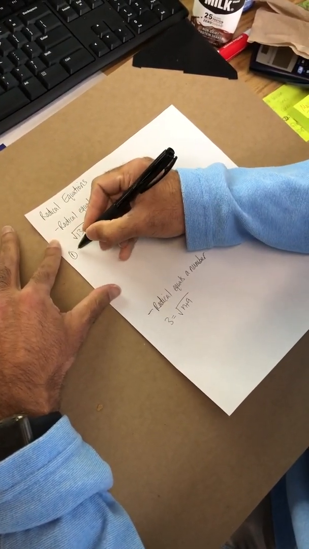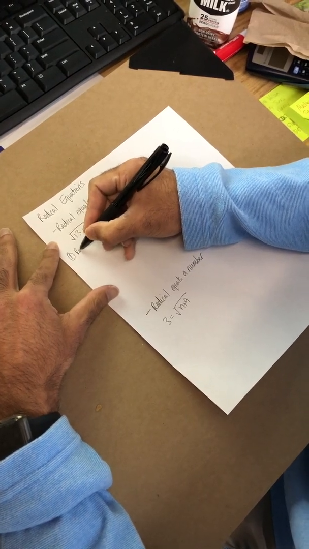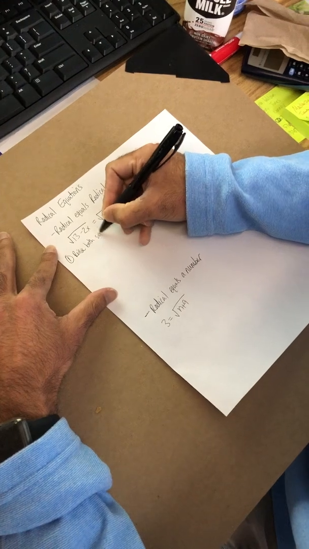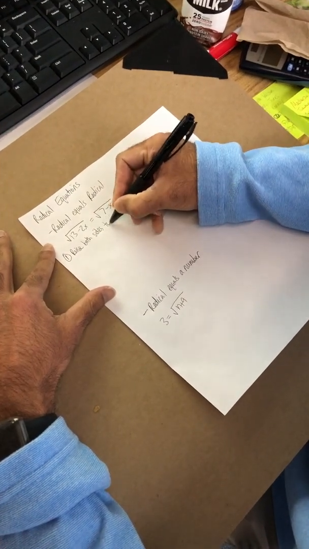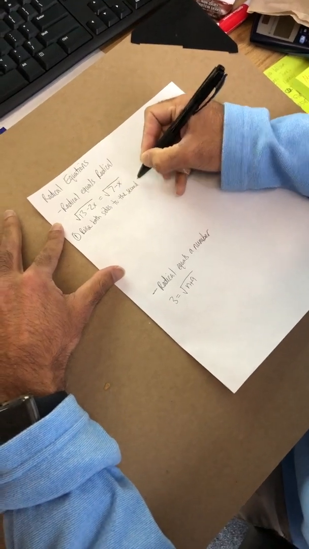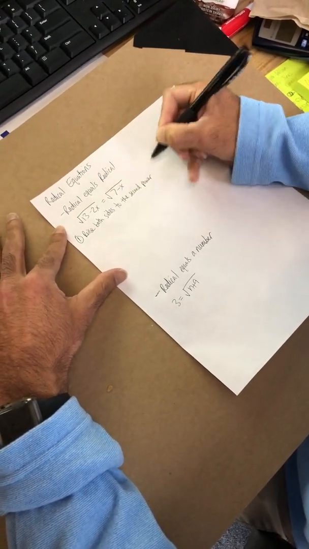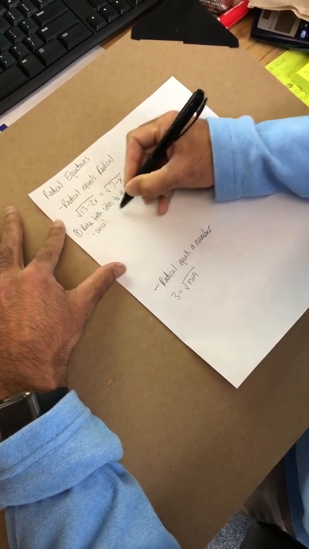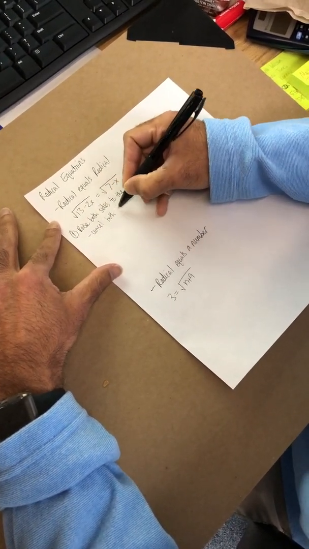is we're going to square, or we're going to raise both sides to the second power. And when we do, it's going to cancel both radicals.